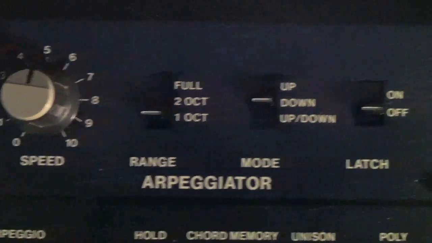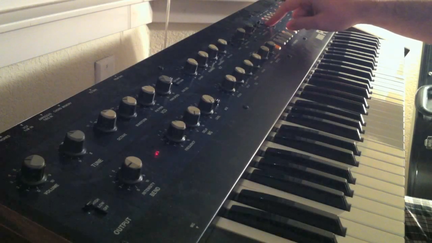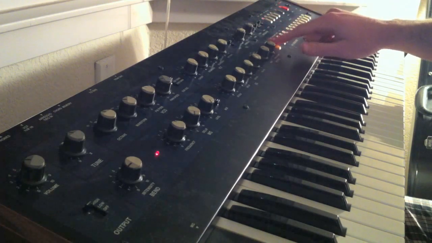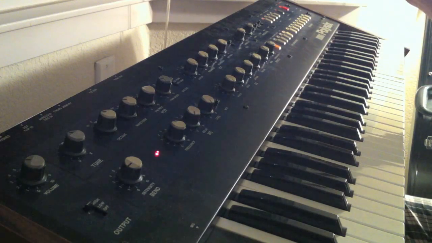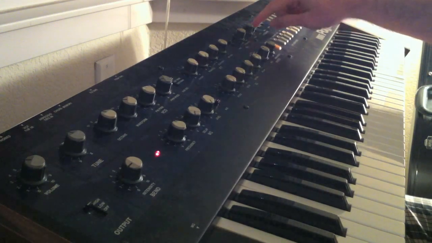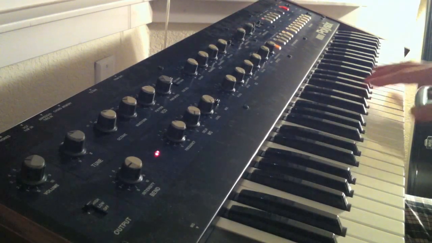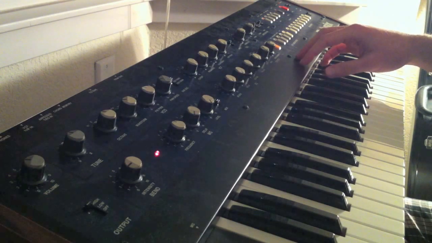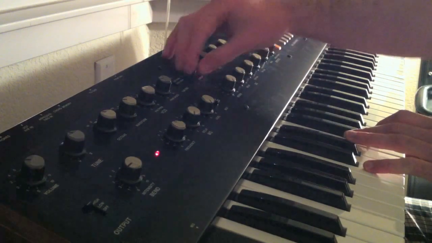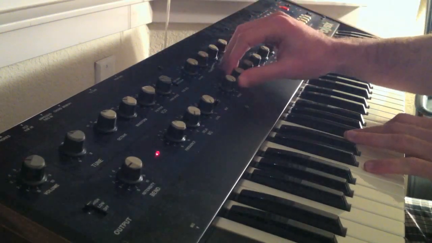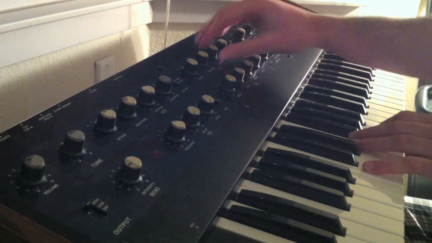Pretty basic. Again, you have a speed knob, range, mode, and latch on off. This button controls your arpeggiator whether it's on or off, so let's turn it on. All right, so latch is on. I'm on 1 octave, and the mode is up. Actually, let me get a more plucky sound going.